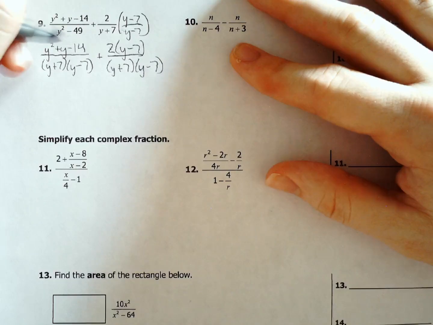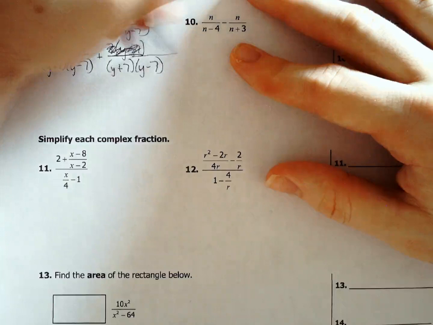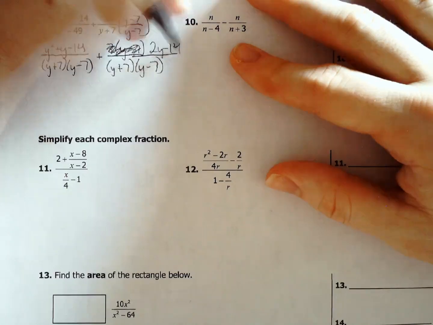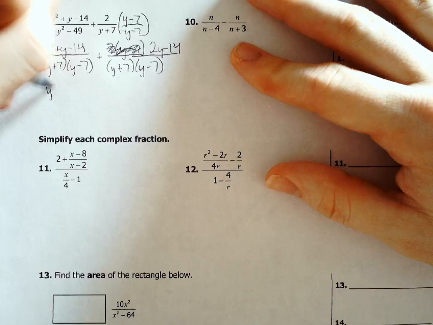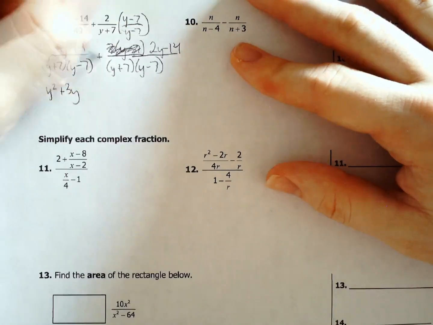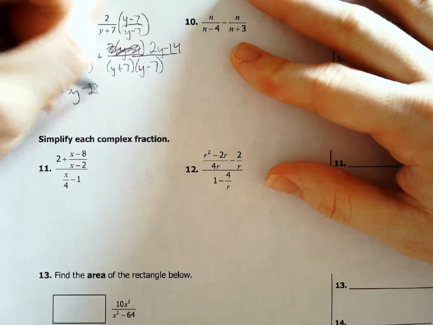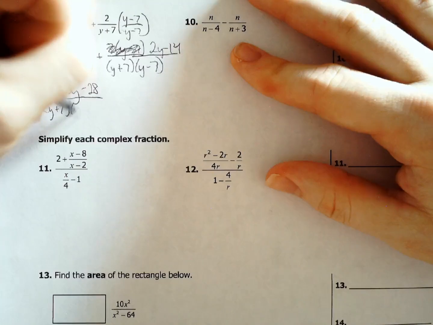So let's change this to 2y minus 14, okay? Because I have to combine these, and I can't do that unless I distribute first. So now I have y squared. y plus 2y is 3y. Negative 14 plus negative 14 is negative 28 over y plus 7, y minus 7.